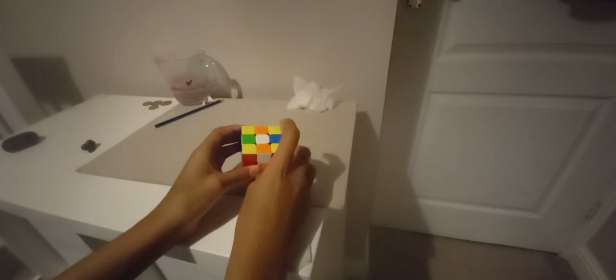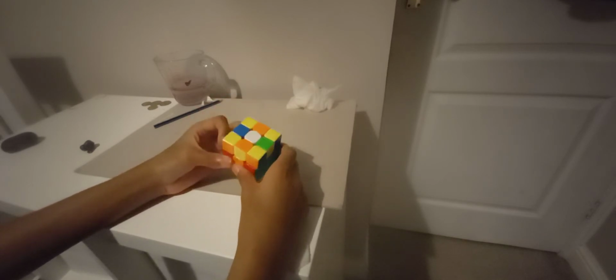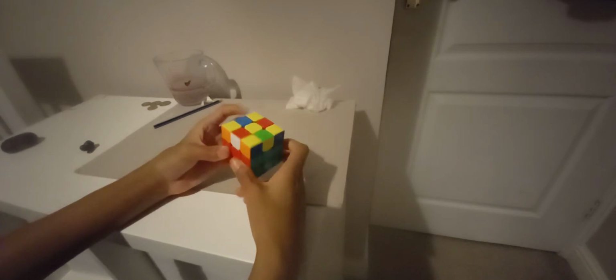Okay, so this case where there is 6 bad edges, and there's 4 on the top and 2 on the bottom, obviously, because there's only 6 edges left on this step. So what you do is you use the M prime, U prime, M prime algorithm to finish the EO. So this you can hold at any orientation because it's going to do the same thing, because all the edges are like this. Okay, so you need to have white center at the top or yellow center at the top. Those are not those colors, but you get the point.